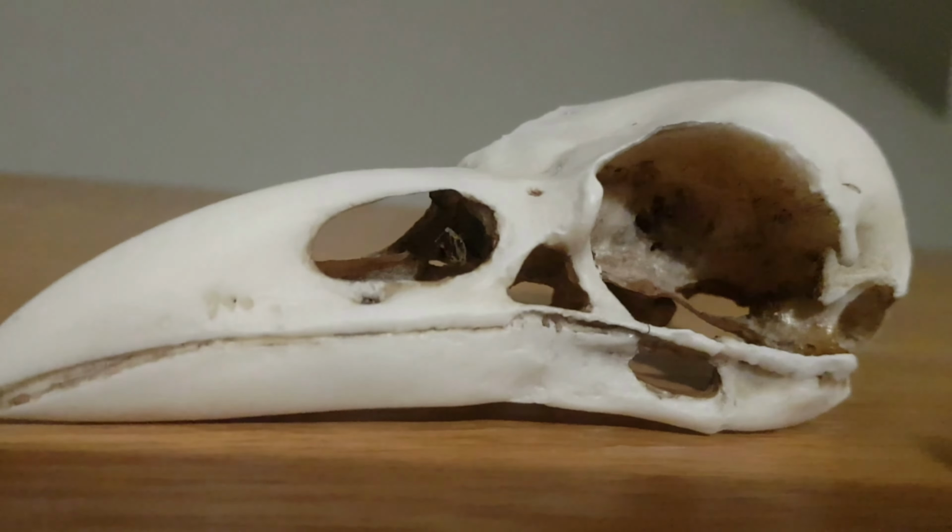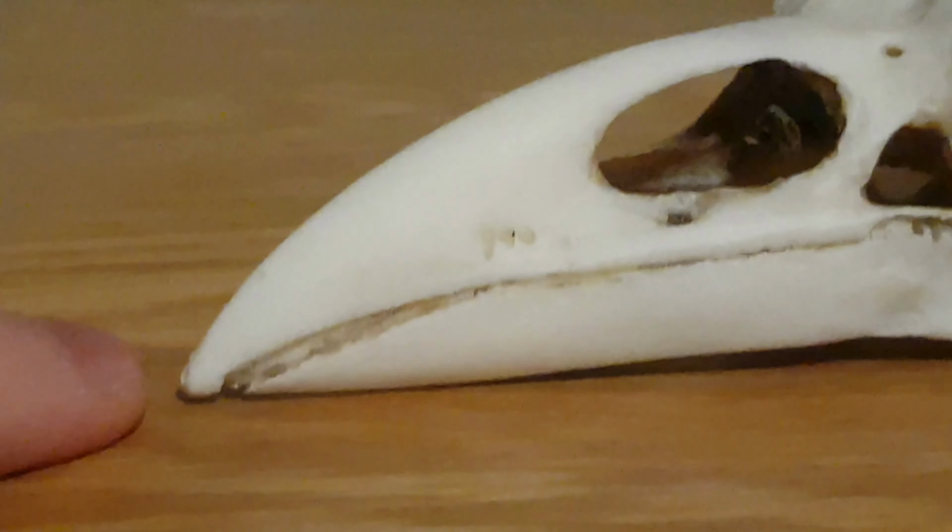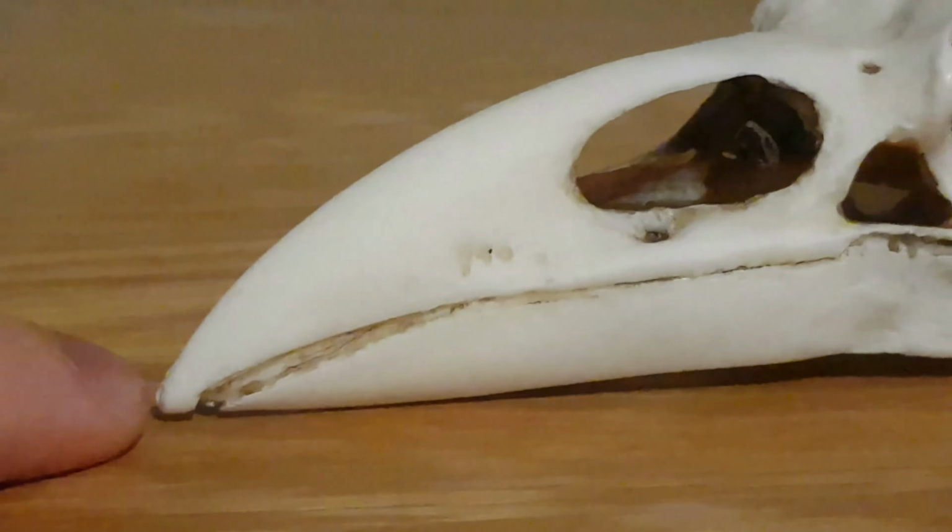Looking at the skull, you'll notice at the very end of its upper beak, or its upper mandible, there's a very slight bump or hook. It's not as pronounced as you would see on a bird of prey, but it's enough to notice a small projection at the end, which they use to tear up their food. Corvids' beaks are almost like a multi-tool. They use them for a range of different tasks.